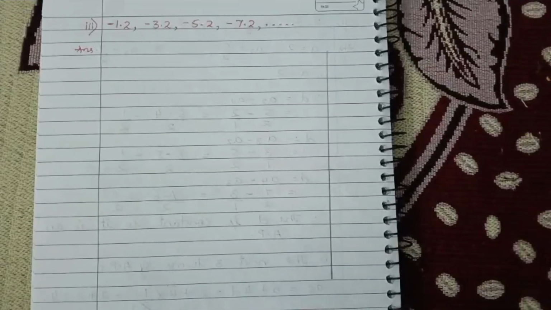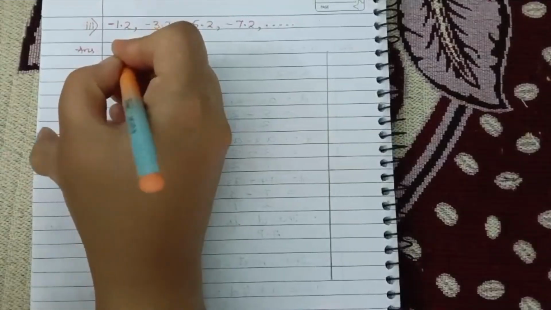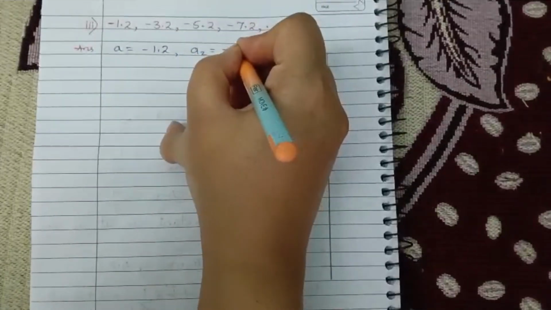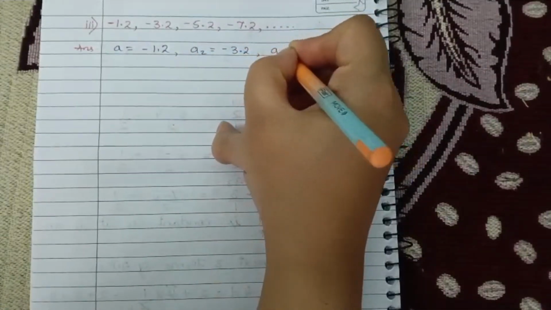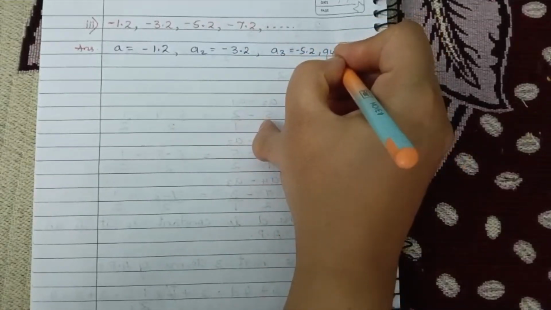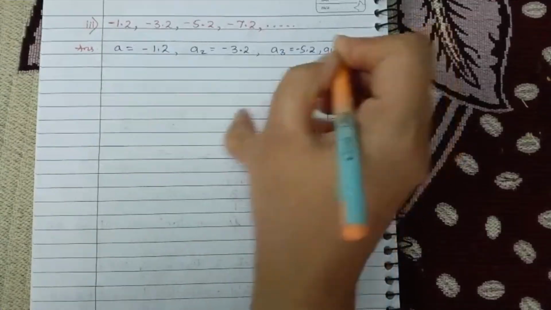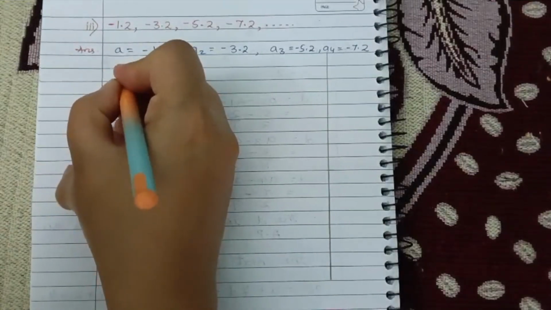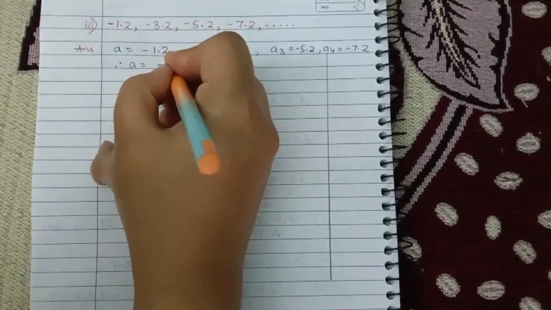We have here minus 1.2, minus 3.2, minus 5.2 and minus 7.2. Now here first we have to mention the terms. Okay, that is A1 is equal to minus 1.2 and A2 value is minus 3.2. A3 value is minus 5.2 and A4 value is minus 7.2. Now this is the first 4 terms. Now therefore A value is minus 1.2.